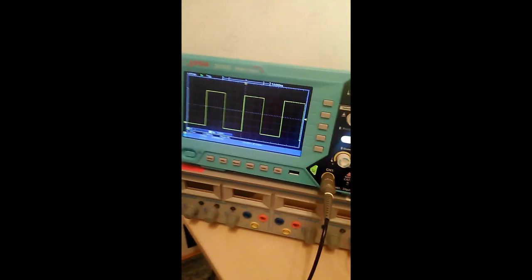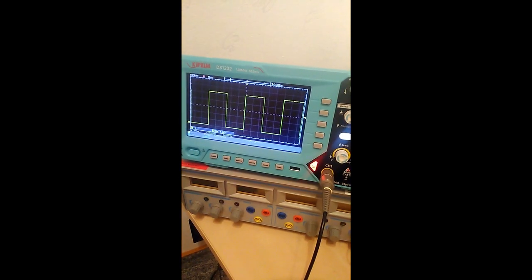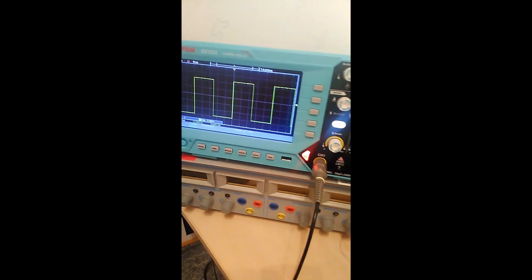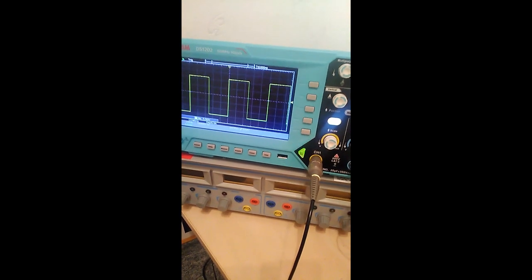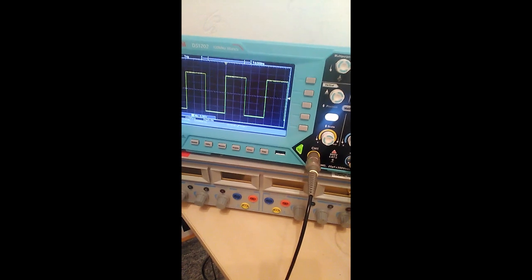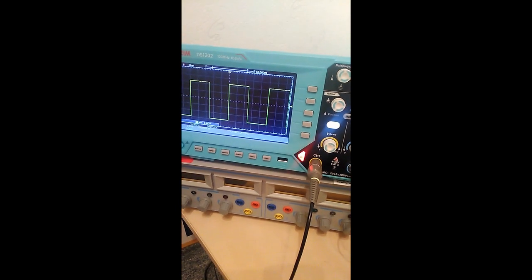Now let me go to the start stop button and switch over to the scope screen and let me click it. You see that turn from green to red. Let me click it again. Yeah, turns back to green and back to red and back to green. Okay, you get the point.